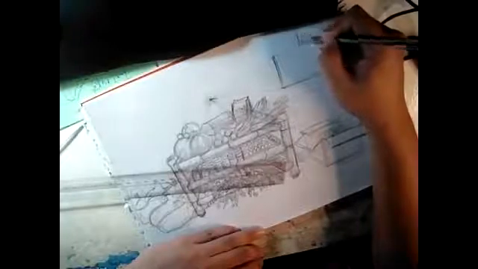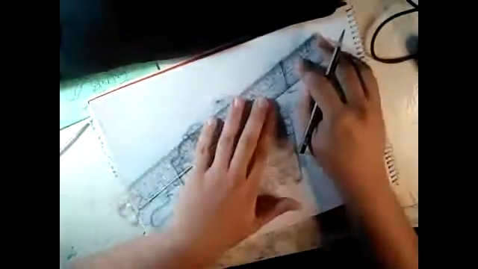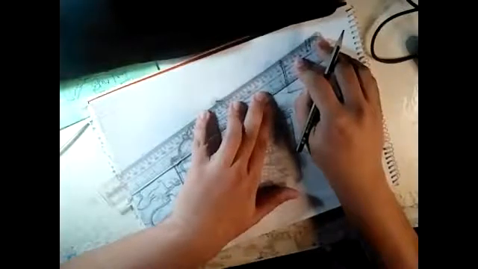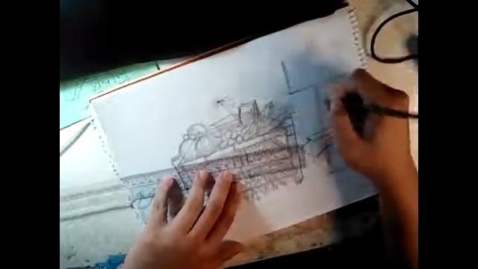Now it has a stick that goes like this, and of course the corners of those sticks also go to the vanishing point. All right.